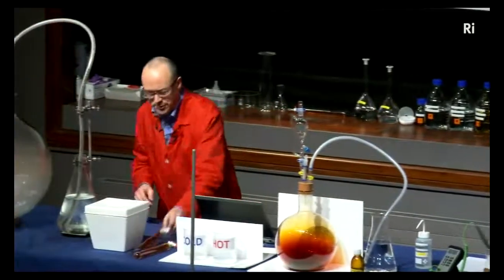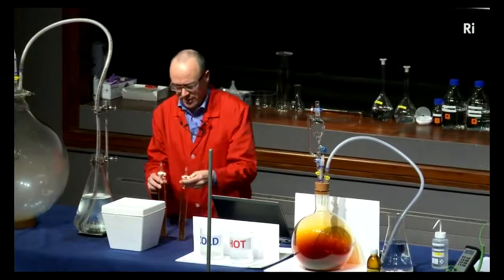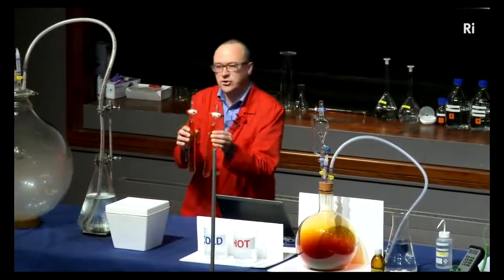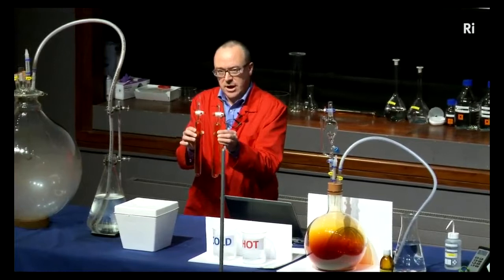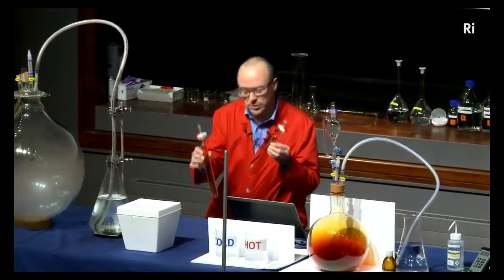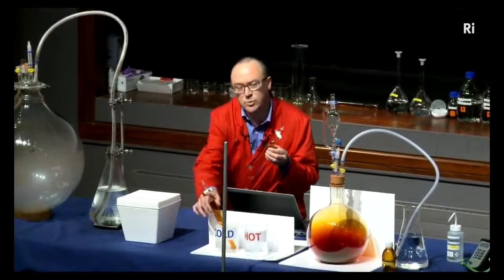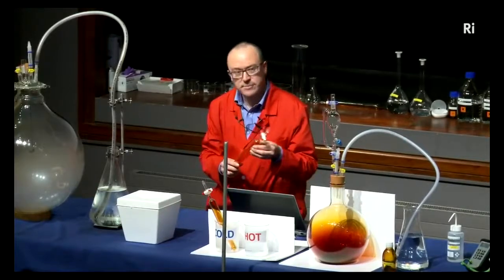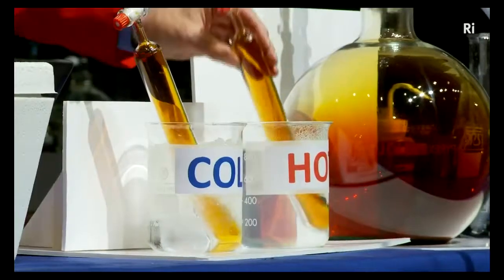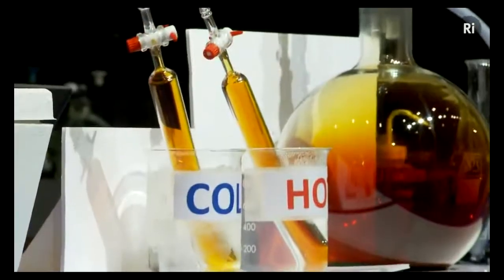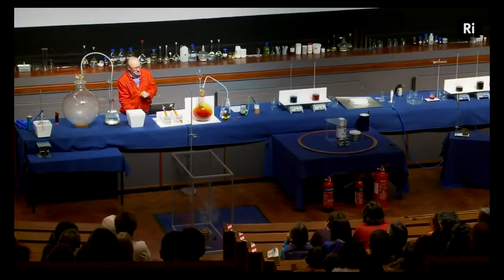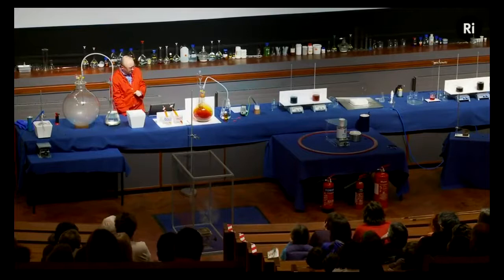So in these tubes, we have equal amounts of nitrogen dioxide. And what I'm going to do is to take one of the tubes and to place it in iced water so that it will cool down. And the other tube I'm going to place in hot water to heat it up. So we'll come back in a moment and see if they're changed in any way.